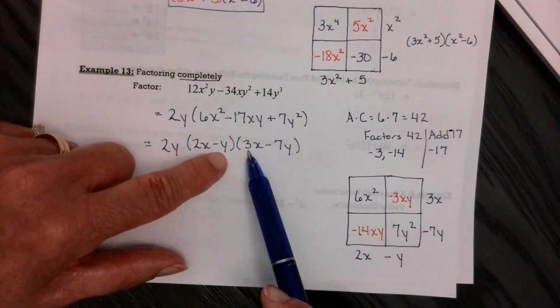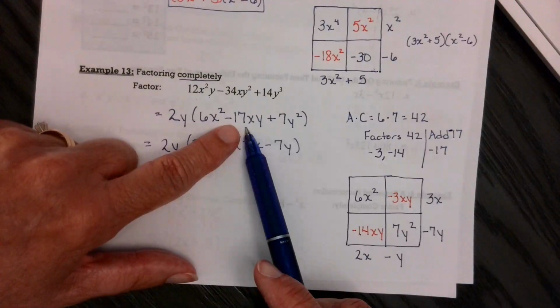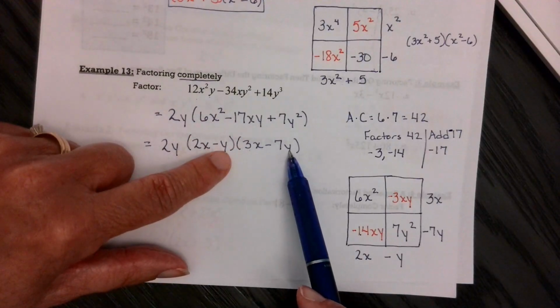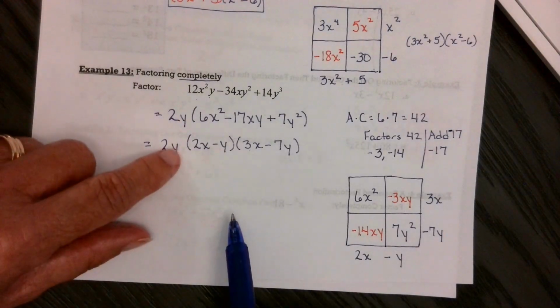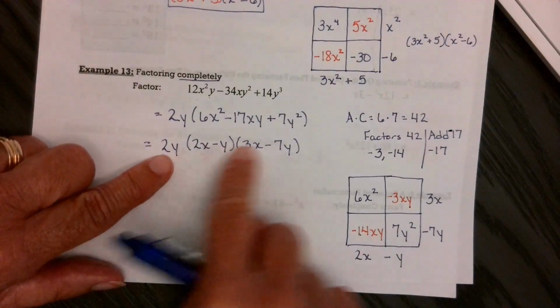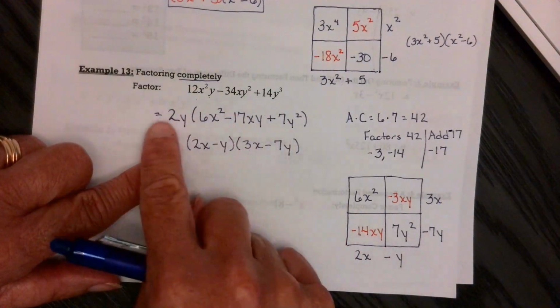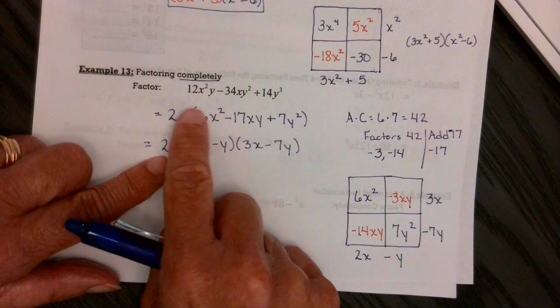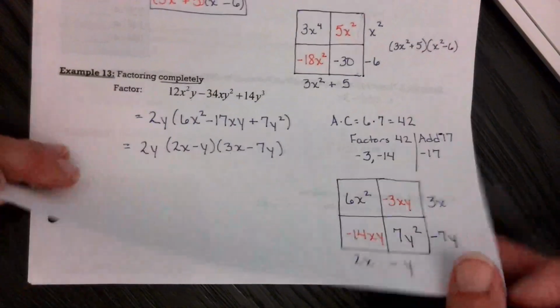Inside's negative 3xy. So that gives us negative 17xy. And then negative y times negative 7y gives us a positive 7y squared. And remember, when you multiply these two, it gives us this. So you have to have this 2y out there in order to distribute it to end up with our answer.